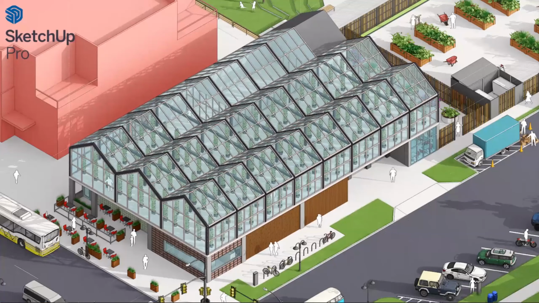Great, thanks, Trevor. So some of you are probably very familiar with SketchUp, some maybe not so. If you are familiar with SketchUp, you'll see that we got a new logo this year. So we were all excited about that, making all of the products in the Trimble family look a little bit more similar.